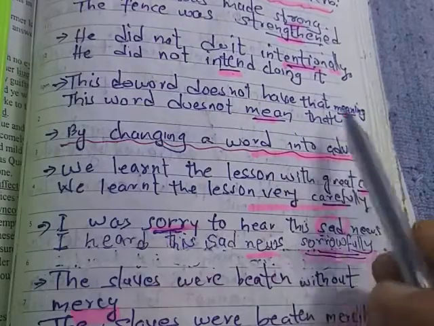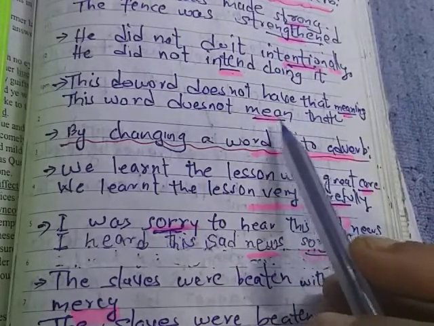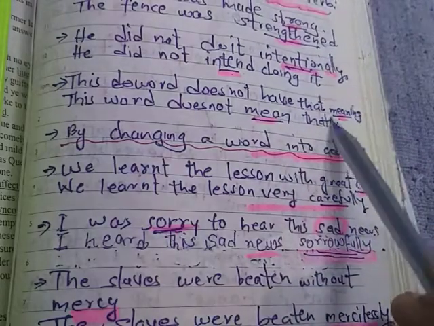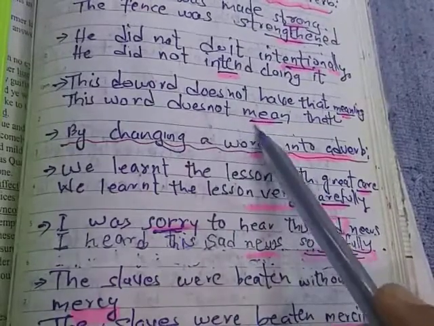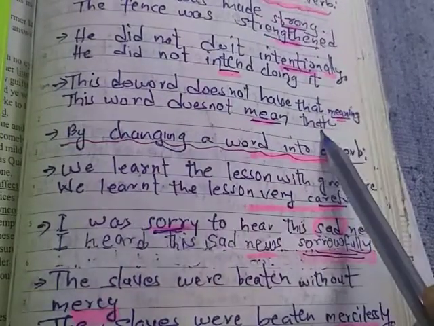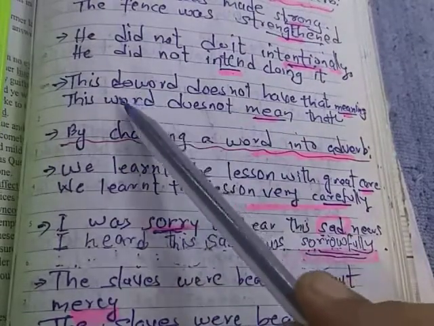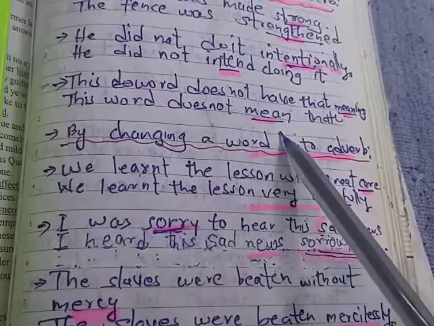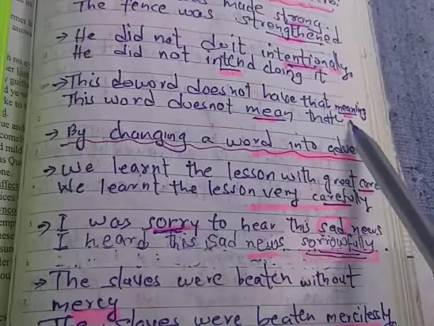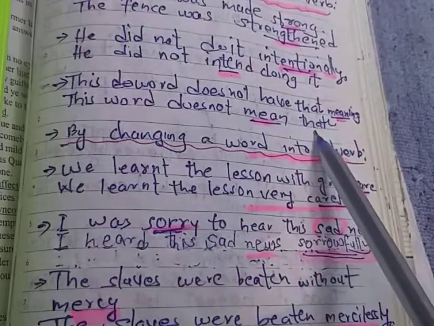So we use the word mean in place of meaning, because we have to convert the underlined word into the verb form, and therefore: this word does not mean that. So instead of meaning, we convert it to mean, and only that will remain over here.